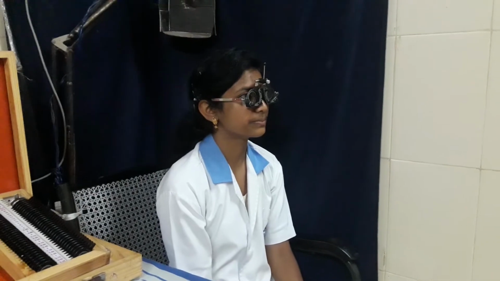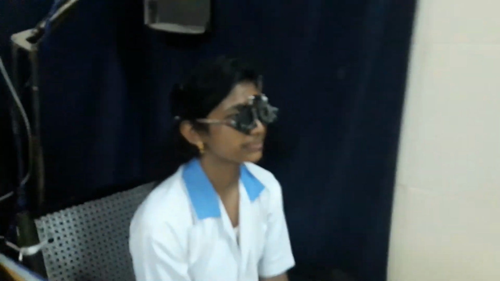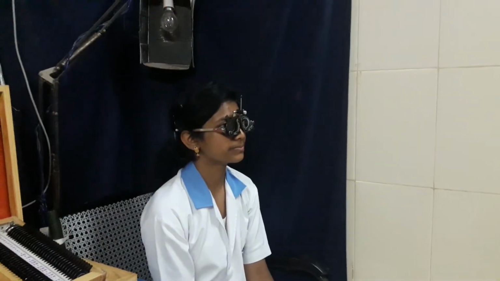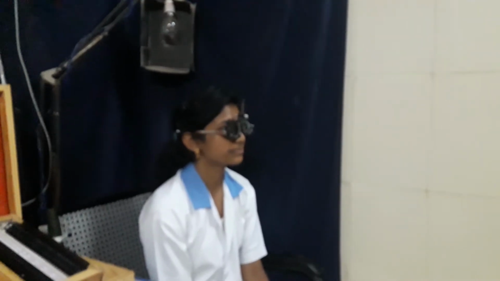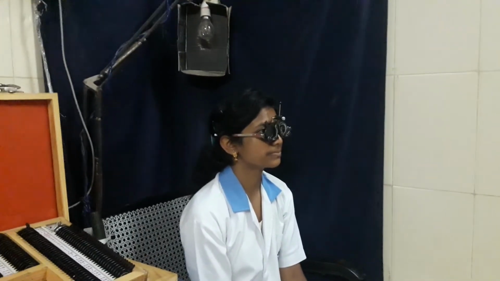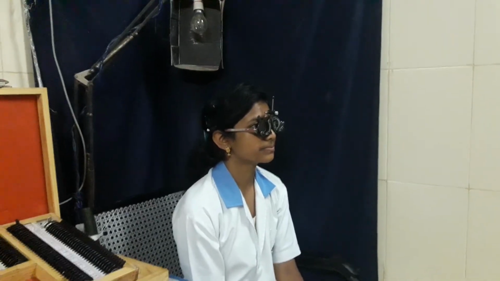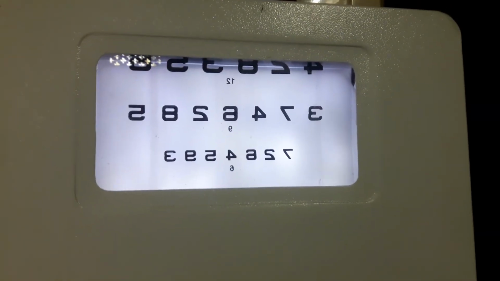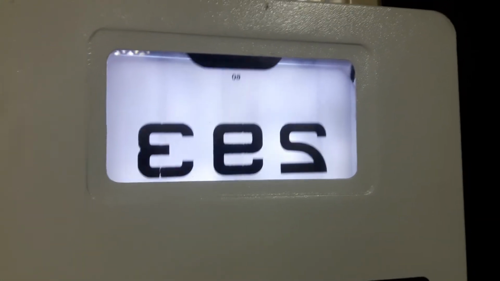After the recording is done for the right eye, the occluder is now shifted to the right eye, and the recording of vision starts again from asking the patient to read the distant Snellen chart. And if the patient is able to read until the last line, the vision is taken as 6 by 6. The vision recording goes on with 6 by 6, 6 by 9, 6 by 12, 6 by 18, 6 by 24, 6 by 36, and 6 by 60 according to the patient's vision.